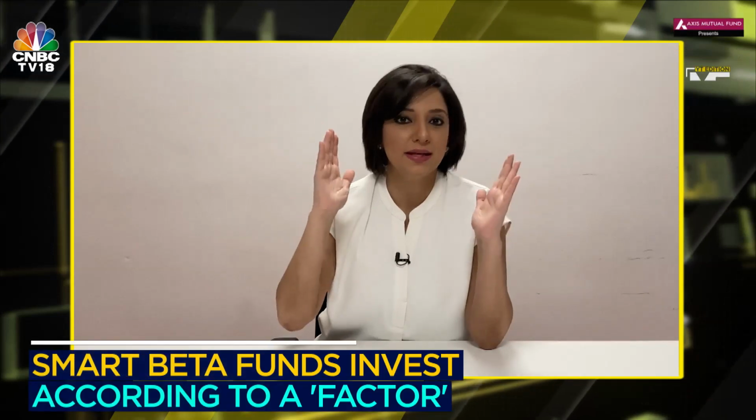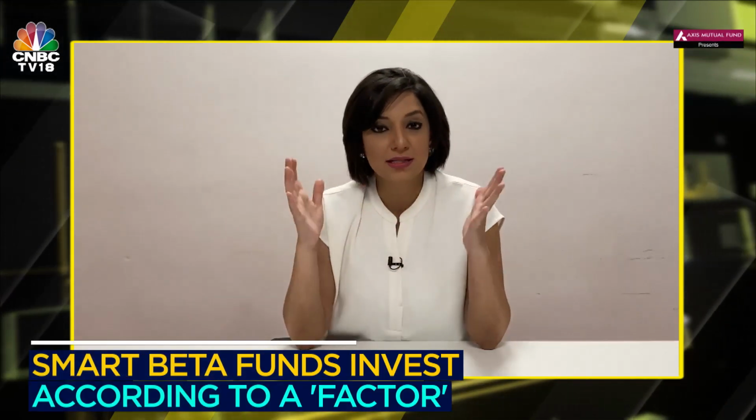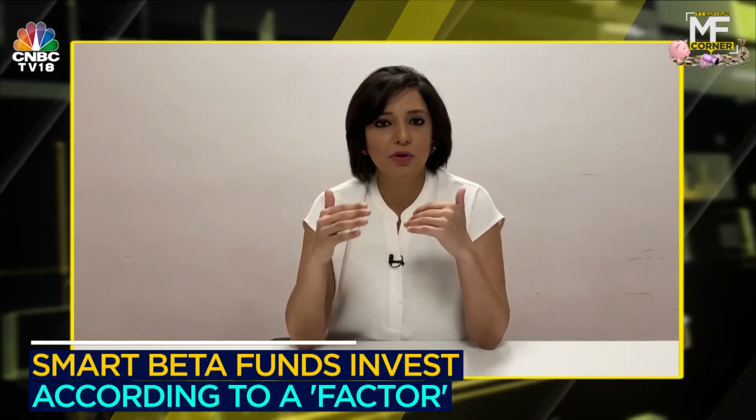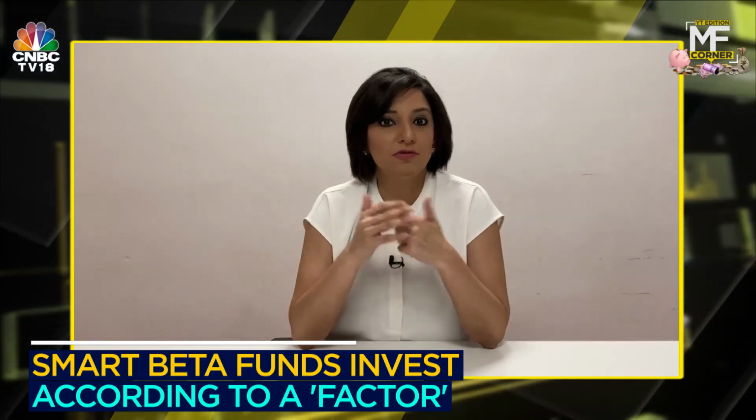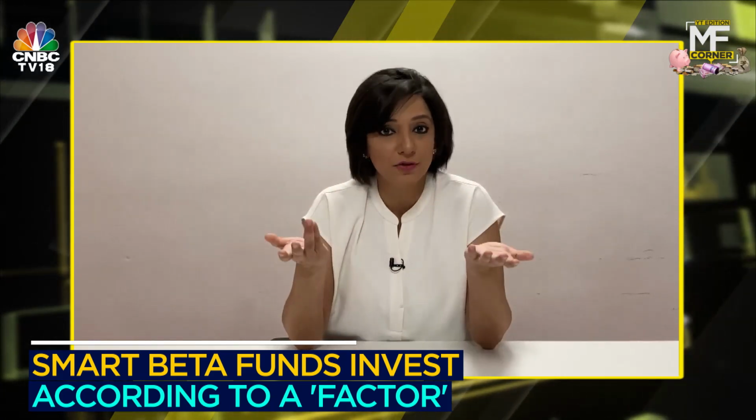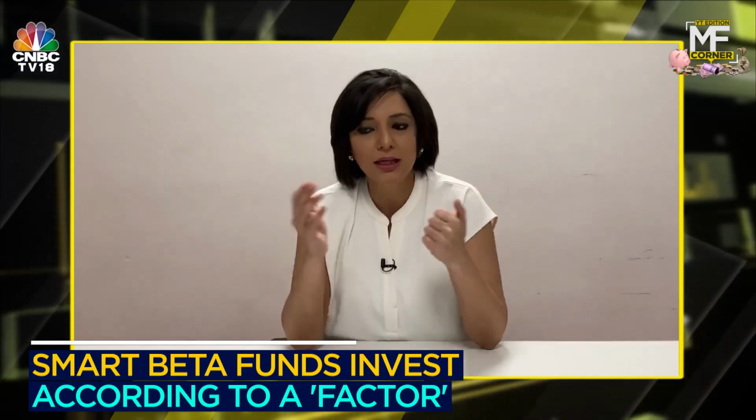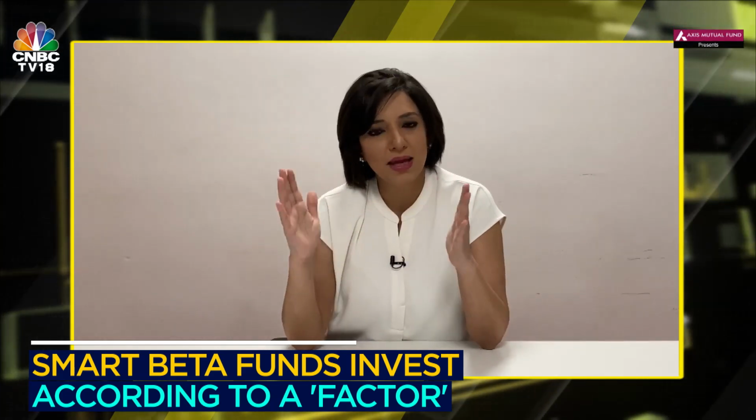Now I said that smart beta is also called factor investing. Suppose there is an index, and there's a list of stocks. Amongst them, I want to make a factor by way of value, by way of, say, style of investing, which can be value or growth. So I will choose to make that index on the basis of value stocks or growth stocks.